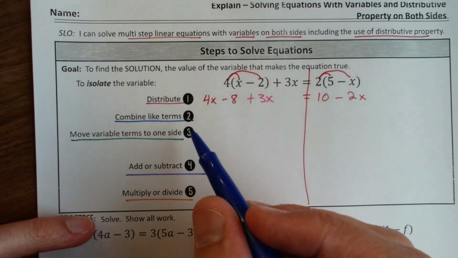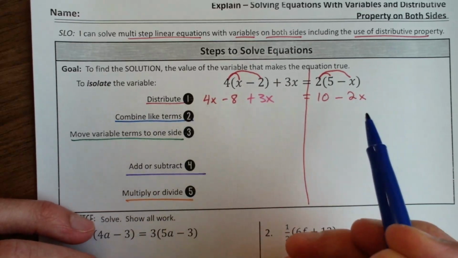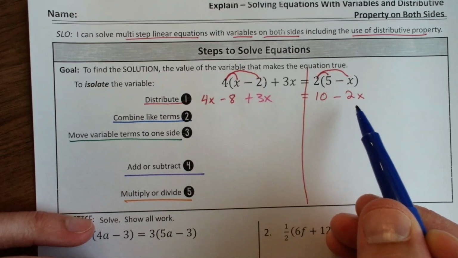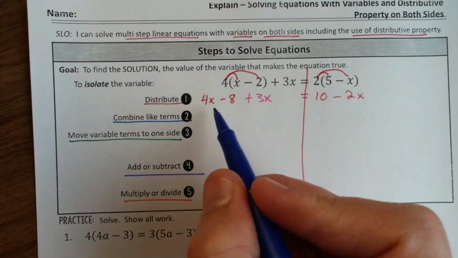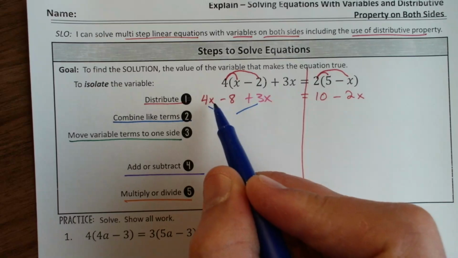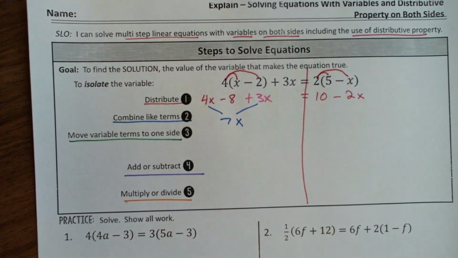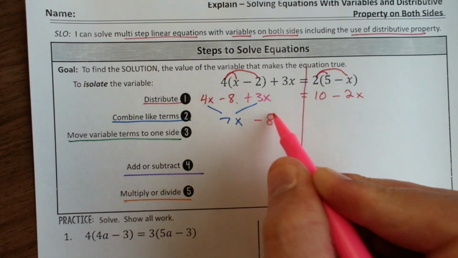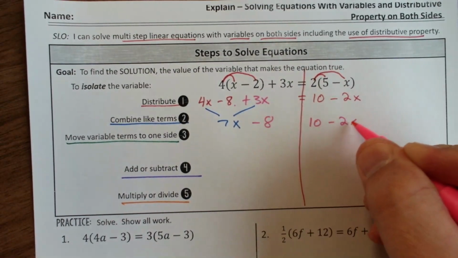Step number 2 is combining like terms. So again, I'm only focused on a single side of the equation. I'm not moving stuff back and forth right now. Over here, there is nothing I can combine. I have 10 and I have negative 2x. There is nothing I can combine between those. Over here, I have a 4x and I have a 3x. I can combine those. This is positive 4x plus 3x. 4x plus 3x is 7x. Nothing happens with this negative 8. It just comes and chills out over here. Nothing happens with this 10 and this negative 2x.